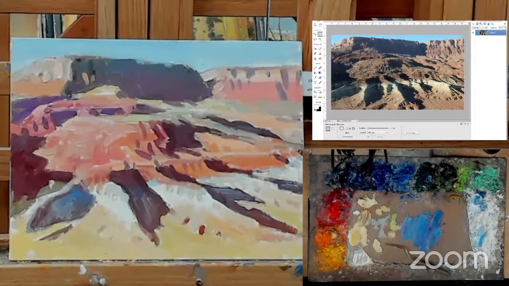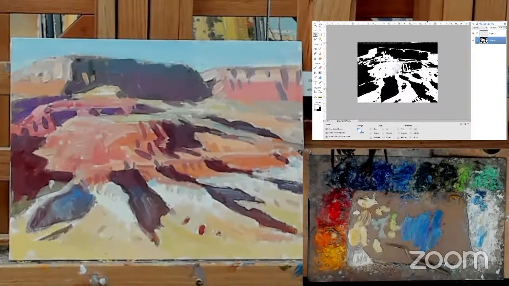I also noticed that this area right here was roughly the same mass as this area right here, equal shapes. It's almost like there are three equal sized shapes right here, and I wanted to vary them and make them a little bit more interesting. So that's when I came up with this approach.